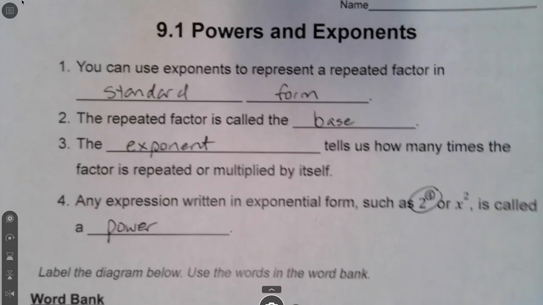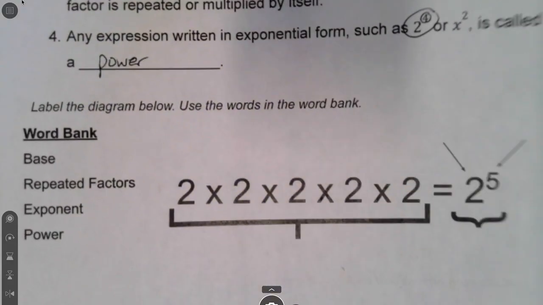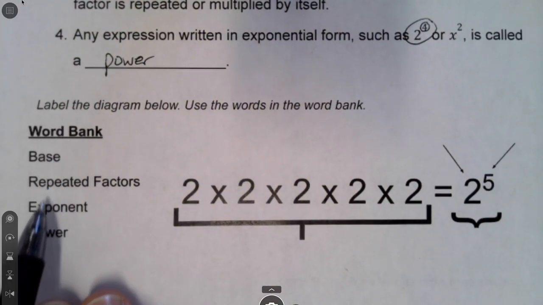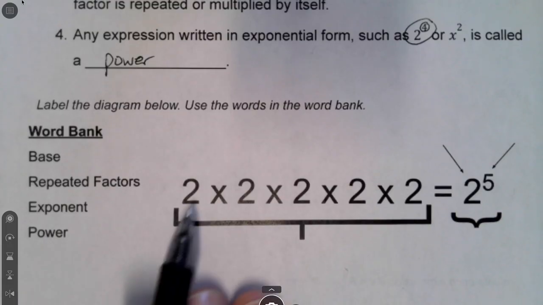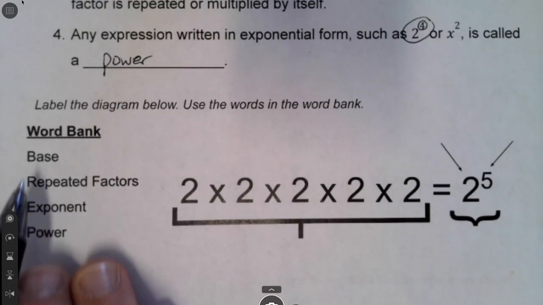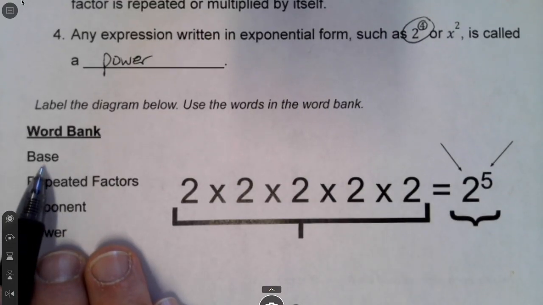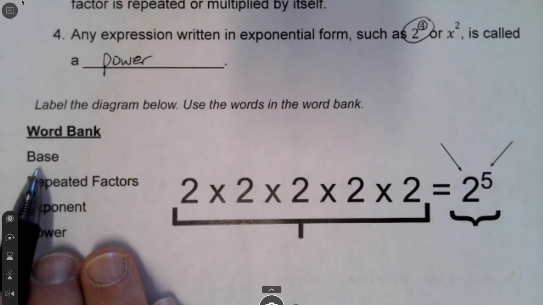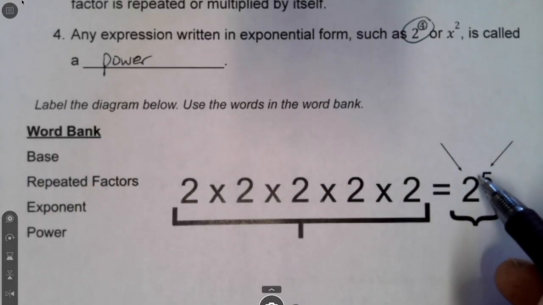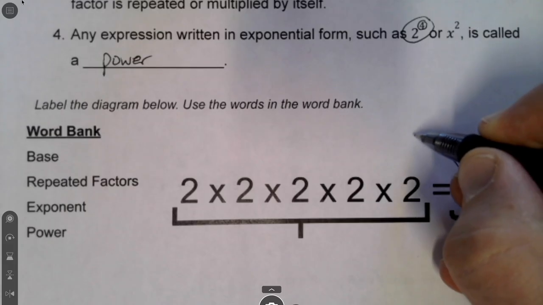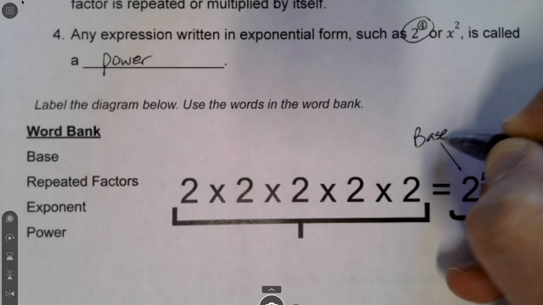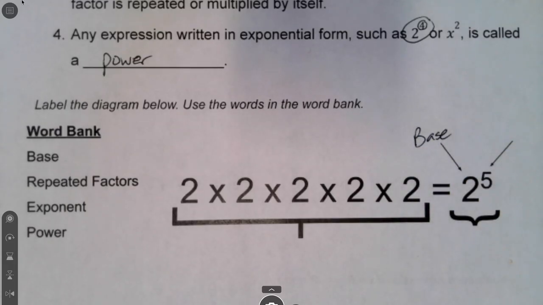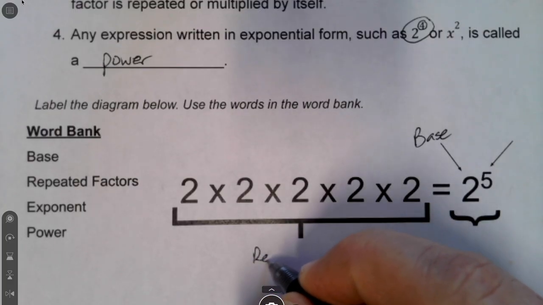So let's use what we just learned to label this diagram. So here's our word bank, these 4 things. We want to label this over here. So the base, remember, is the number that's being multiplied over and over. That's the 2. So this 2 right here is the base. The base represents the repeated factors, which is this right here.